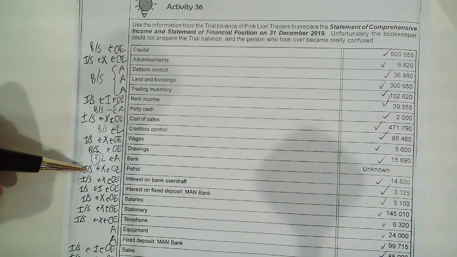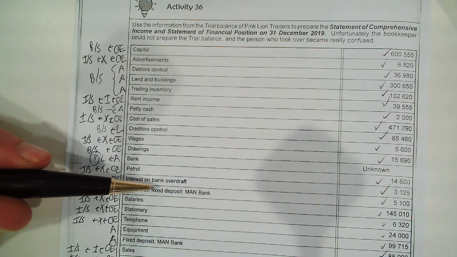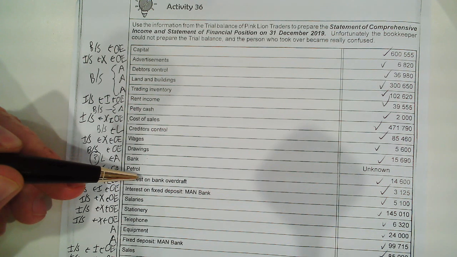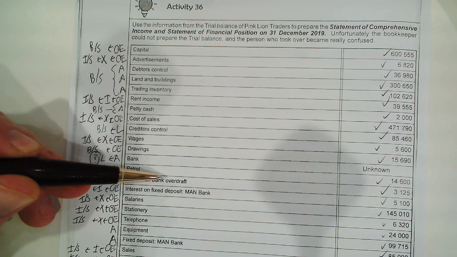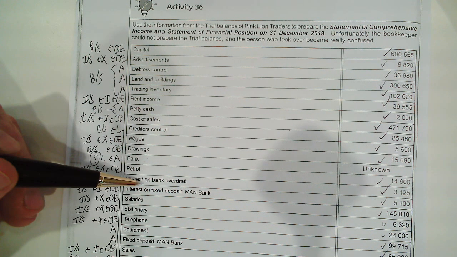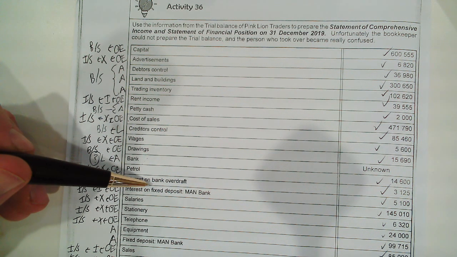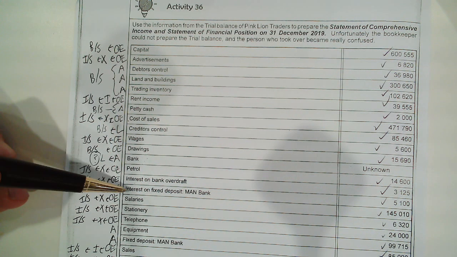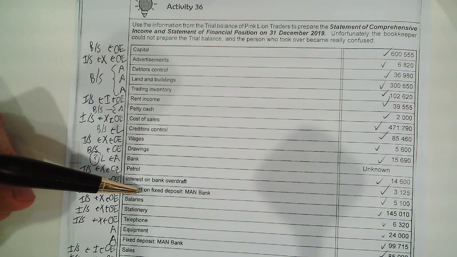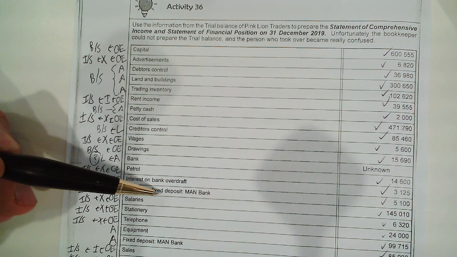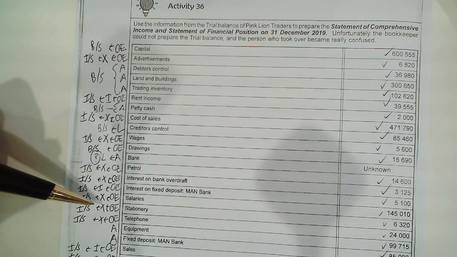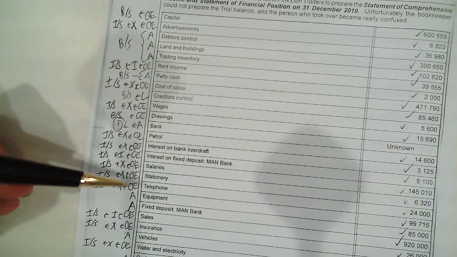Petrol, expense, income statement. Interest on bank overdraft will be an expense in the income statement. Every time you have interest, it must be on something. In this case, if it's on an overdraft, which is a liability, then the interest on bank overdraft will be an expense, because liabilities create expenses. Interest on a fixed deposit will be an income, which also goes to the income statement. The reason is that interest on an asset will create an income. Salaries, stationery and telephone will all be expenses and go to the income statement.